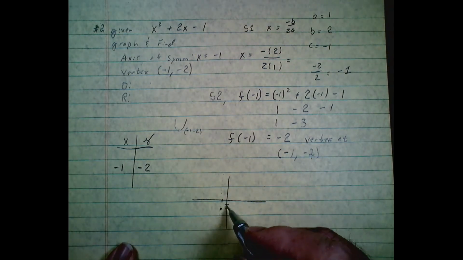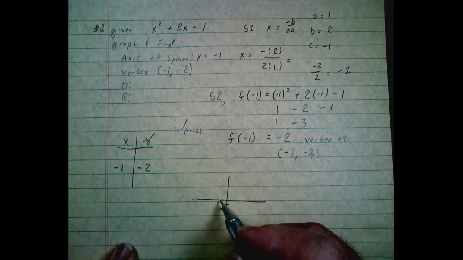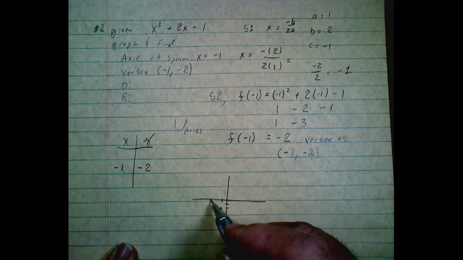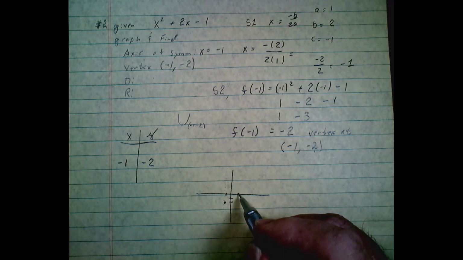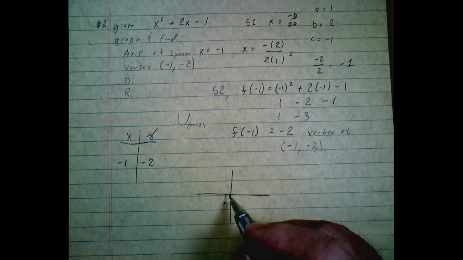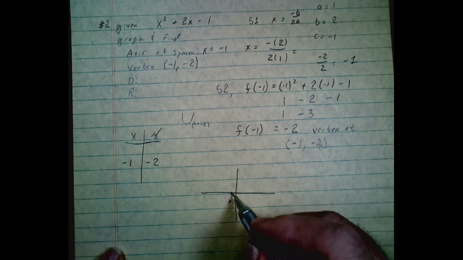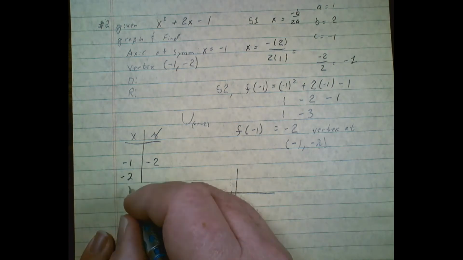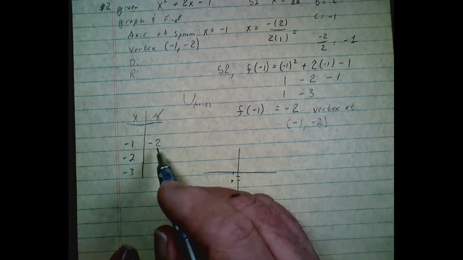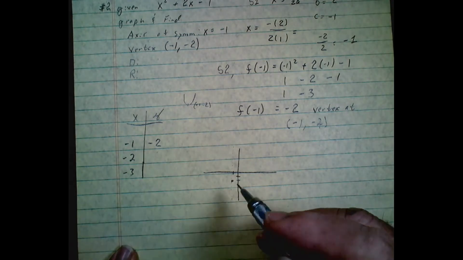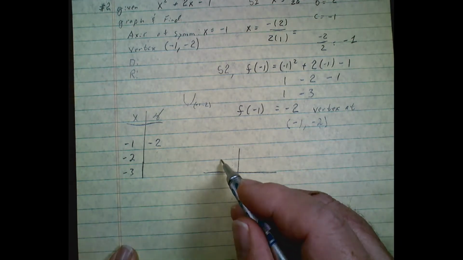All right, what numbers you want to put in? You can put in 0 and 1, or you can put in negative 2, negative 3. It doesn't matter which ones you put in, but put 2 numbers in from the right or 2 numbers in from the left. I'm going to do the 2 on the left, so I know what negative 1 is. I'm going to do negative 2 and negative 3. All right, so now I need to find my y values. So I'm going to find out where it goes on this side.